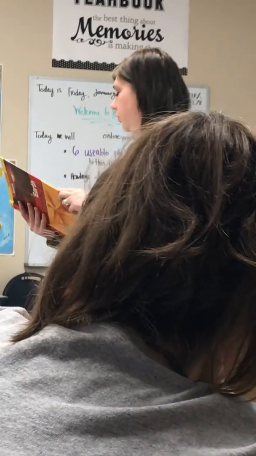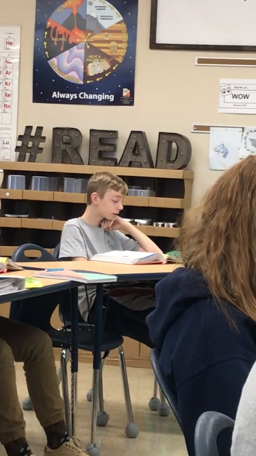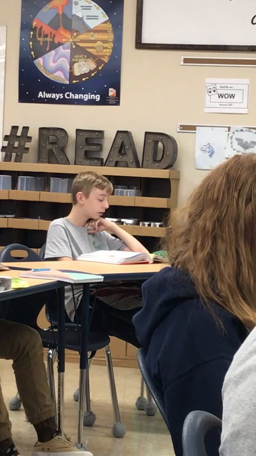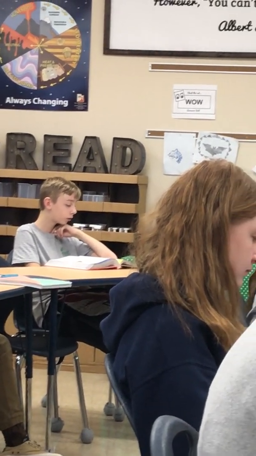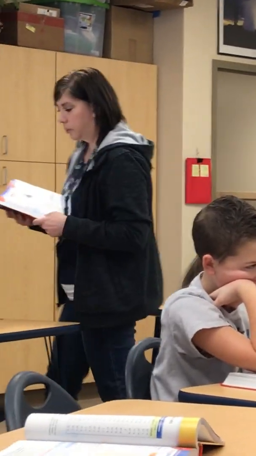So let's read the procedures so we know what we're supposed to be doing in this lab. All right, let's see. Thomas, would you flip back over to page 204 and would you read for us procedure number 1, real loud, as loud as you can? Use the information in the table to mark the location of each earthquake on the world map. Use a colored pencil to draw a letter E inside a circle at each earthquake position.